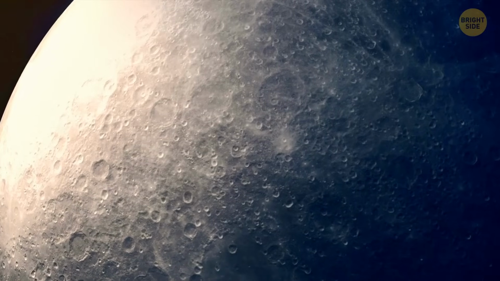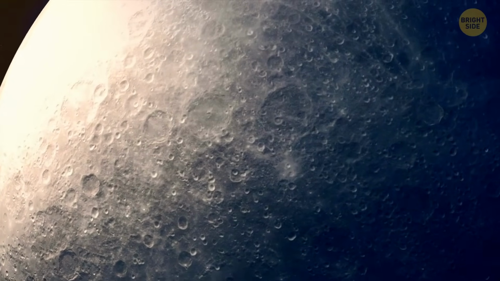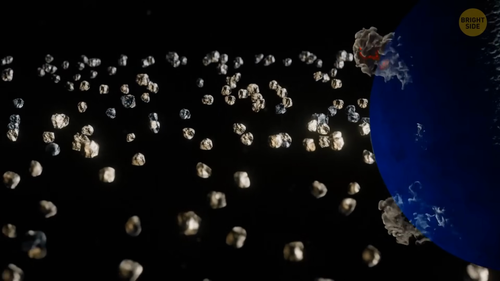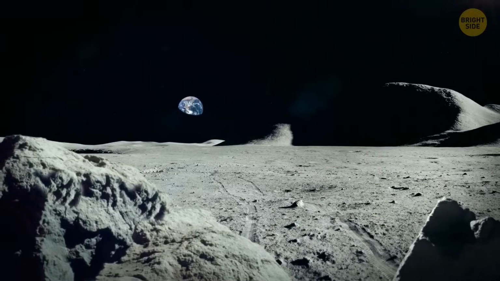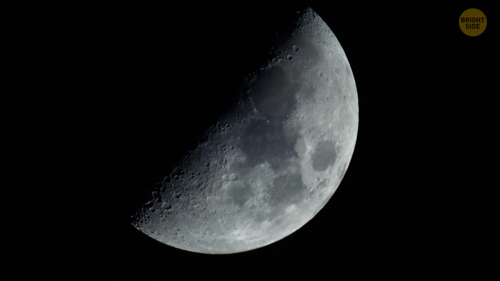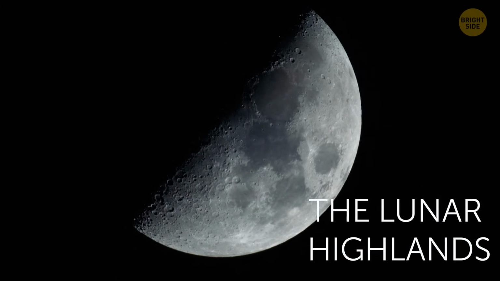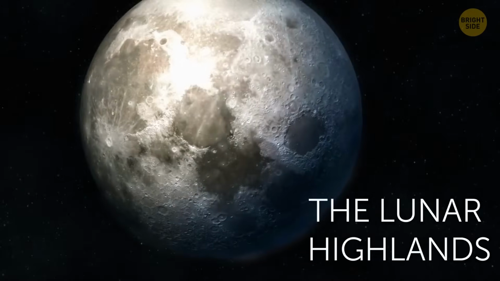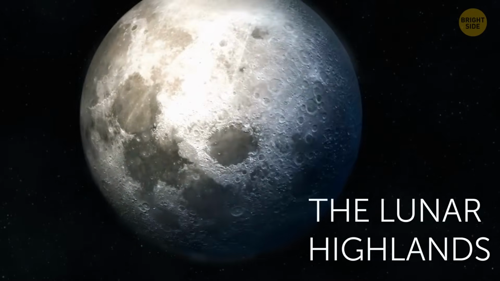The moon's crust was getting thinner and thinner over the years because of all the chaos going on. And now we call this upper part of the lunar crust covered with craters the lunar highlands. All those white and bright areas of the moon, the highlands.